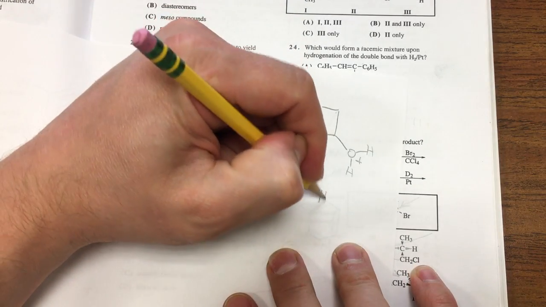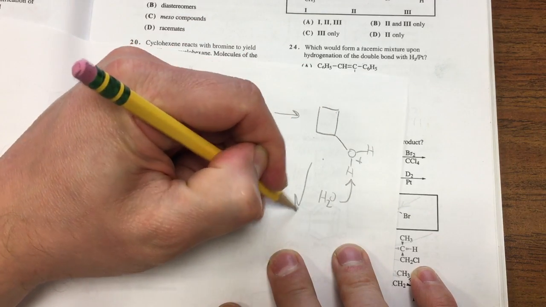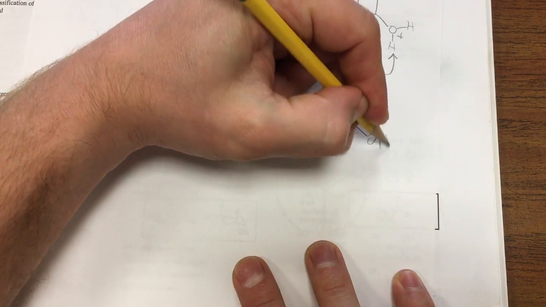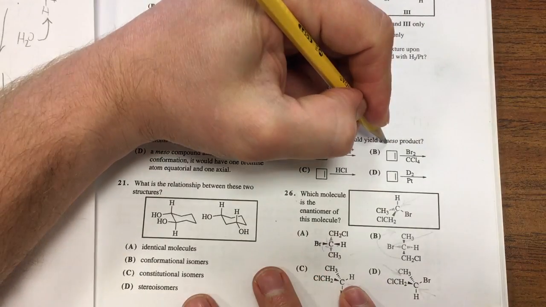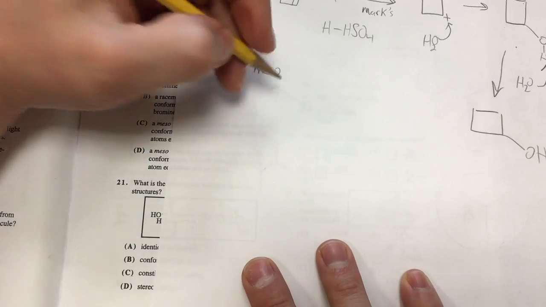But okay, so then a base comes along and deprotonates that until we get an alcohol. That's just a review of alcohol reactions, but this is not even a stereocenter. To be a meso compound, that was another thing, this definition from this book. Meso can mean lots of different things.